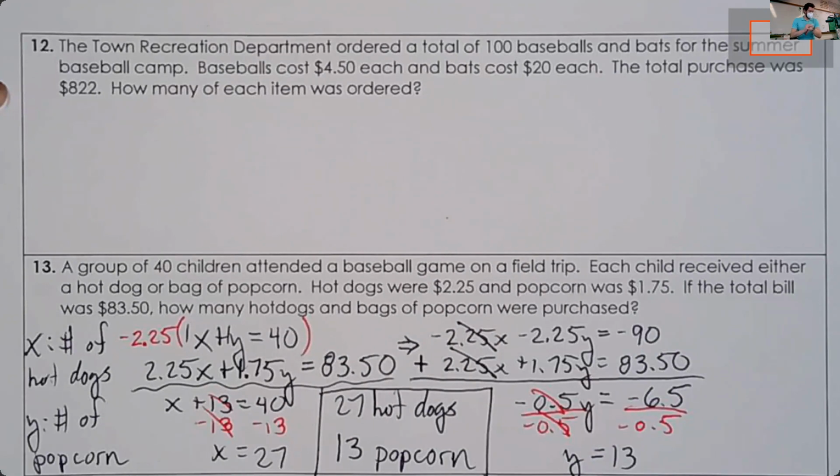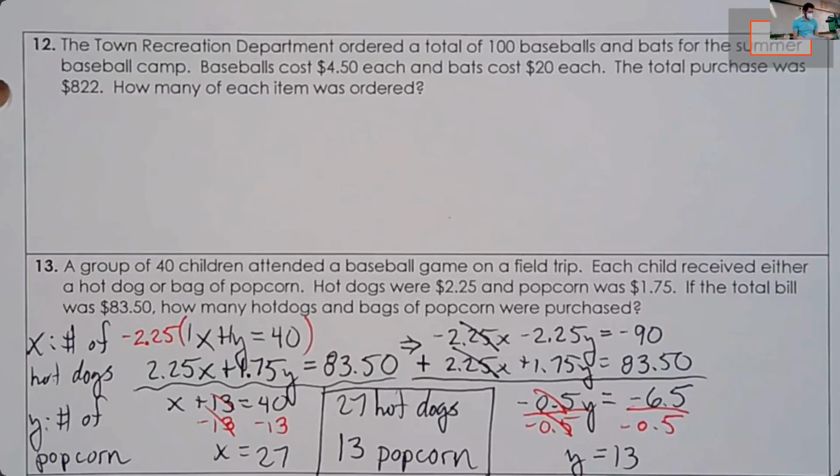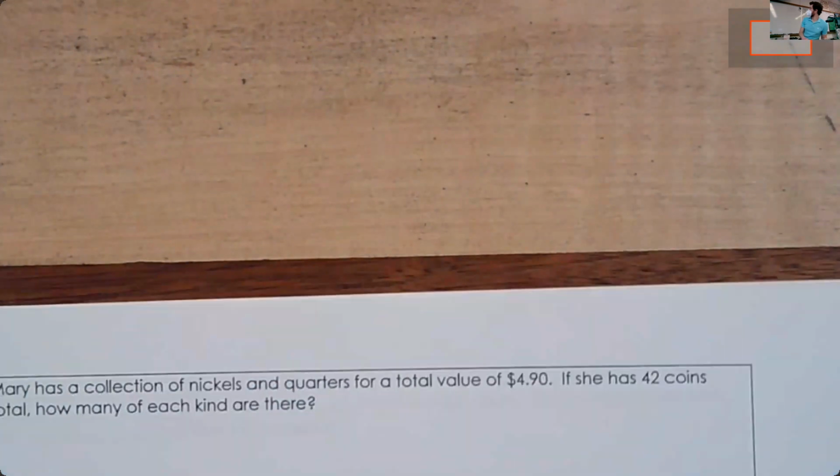All right, so that's the only one of those 12, 13, 14, and 15 we're going to do there. What we are going to do next is we will take a look at some of these coin problems. And let's just go ahead and hop to the second page here. And we're going to do a few of these actually. So starting with number 17.